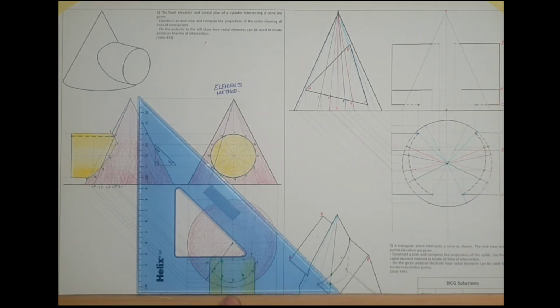There's one profile, left and right, one of the profiles.